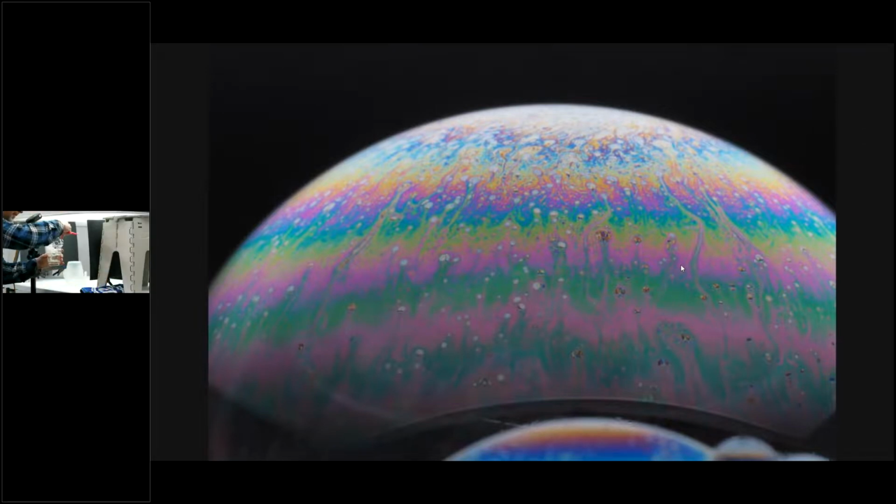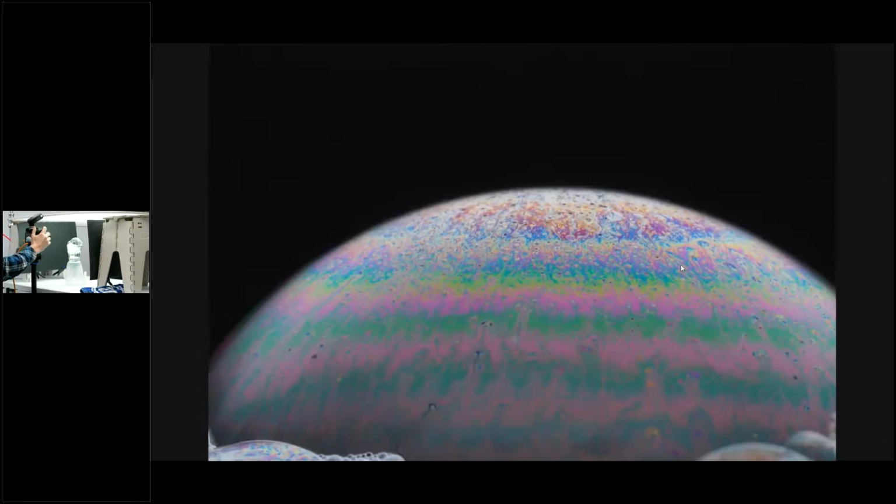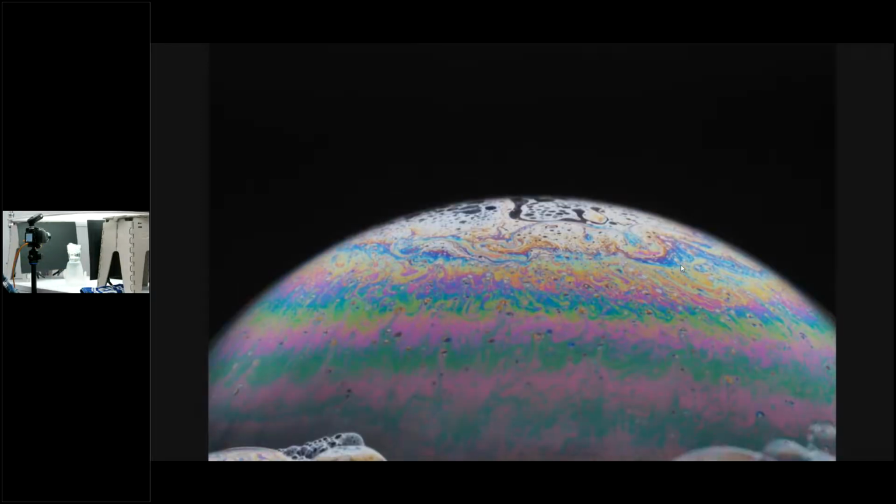Now, if you've ever tried this, you'll know that one of the hardest things is getting everything set up and working and good to go in the time that you have that the bubble exists, because already the bubble is starting to change. Oh, and it's gone. How many did I get? Got a couple, and you can see when it's on its way out. Yeah, and the bubble looks best just before it bursts.